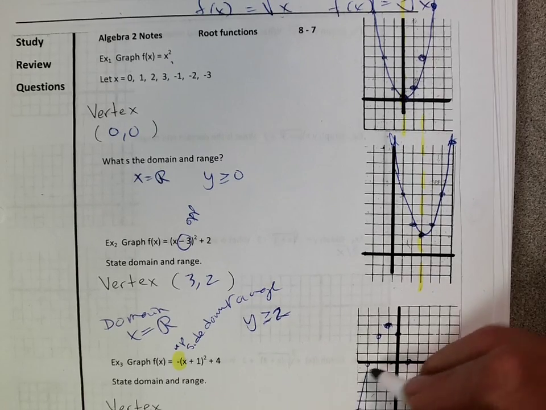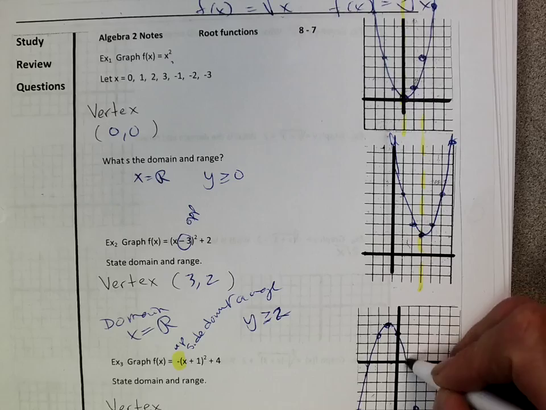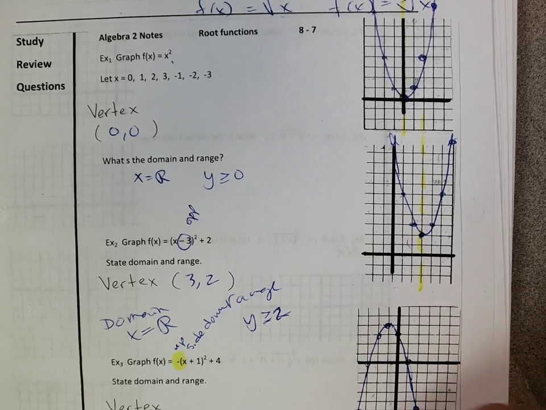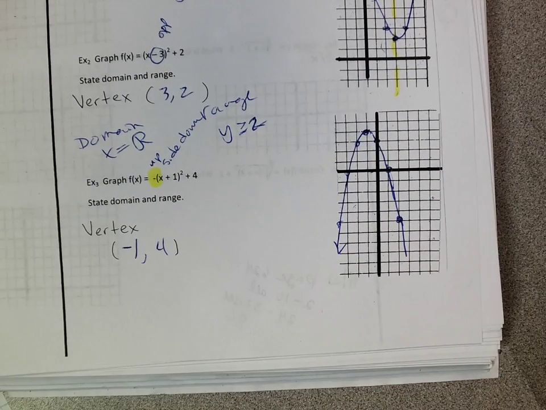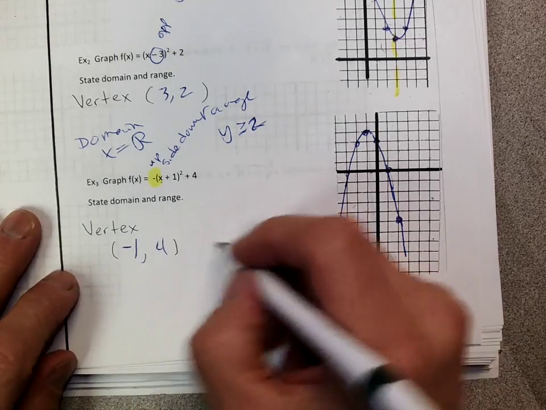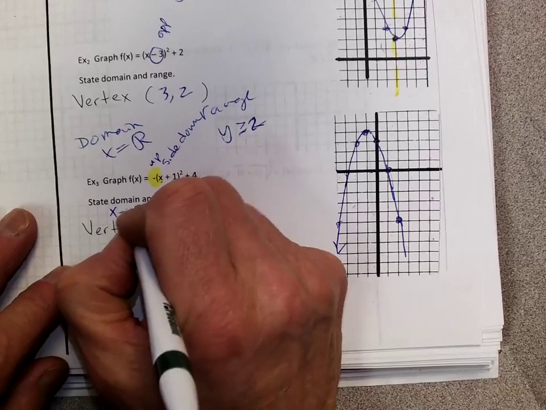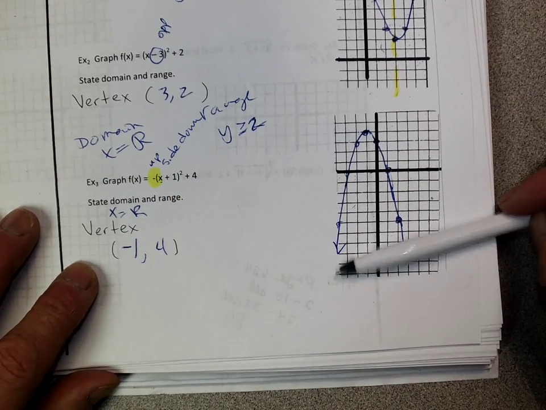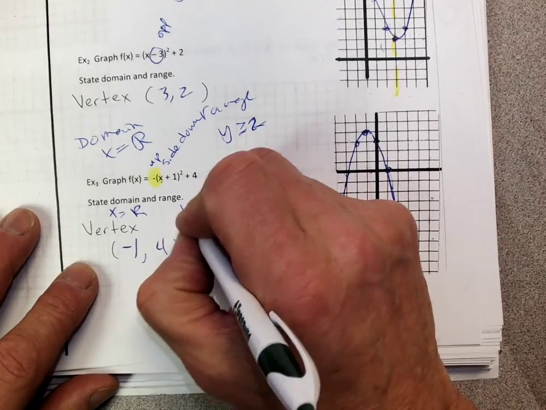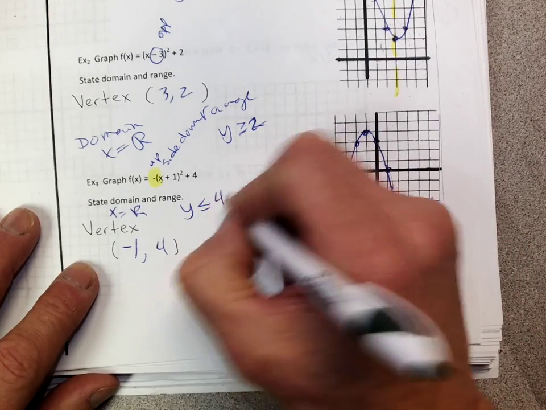The graph is our parabola. Domain: all real numbers. Always will be all real numbers, because it goes forever wide, even though it looks like it's not going to, it's always moving over in both directions. So you can plug any value you want in here. The domain really is x equals all real numbers. In this case, the range starts at a height of 4 and goes down. So the range is y is less than or equal to 4.